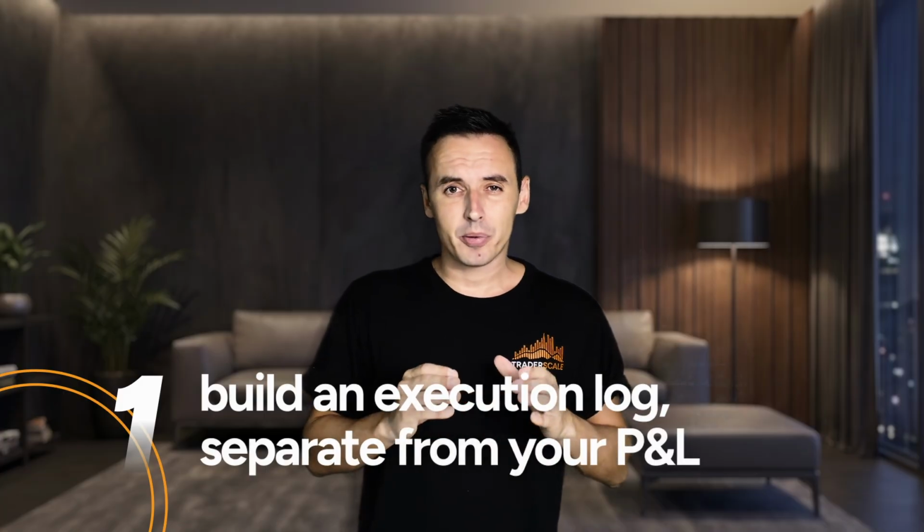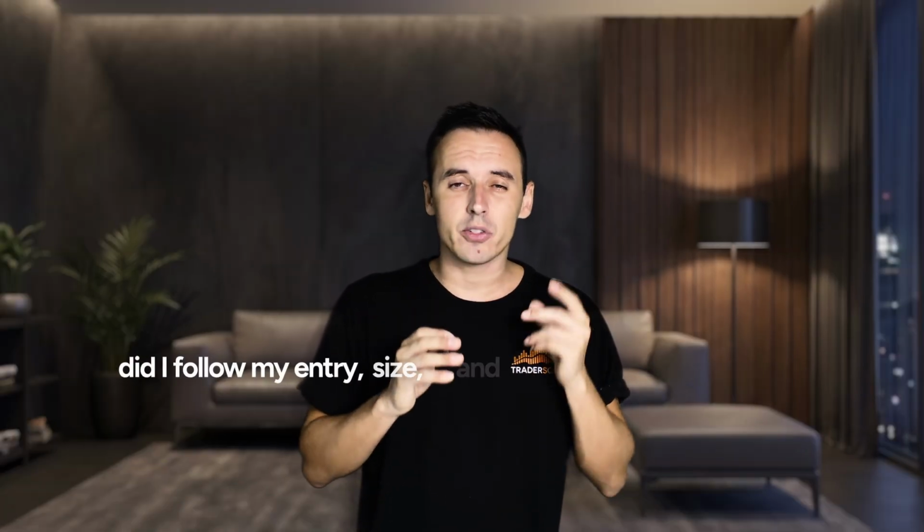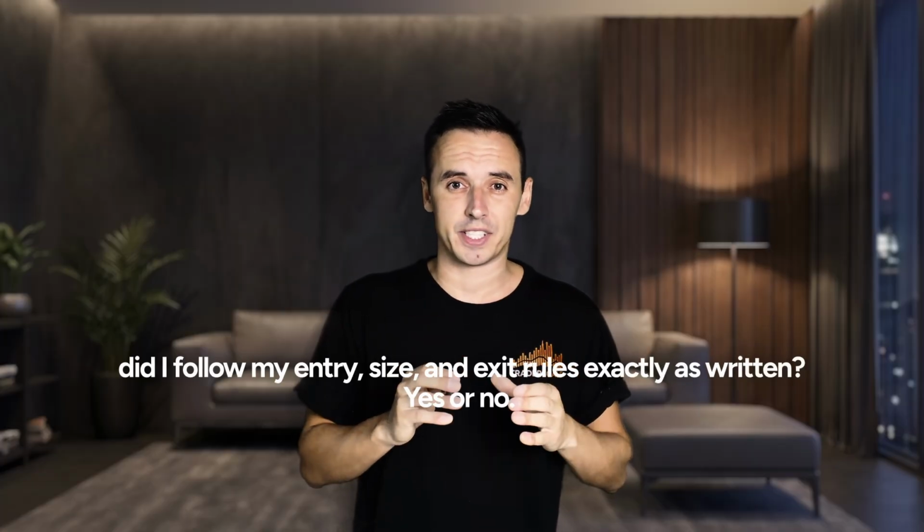Here's what our most consistent traders at TraderScale do to close this gap. 3 practical steps. Step 1. Build an execution log, separate from your P&L. For every trade, record one simple thing. Did I follow my entry, size, and exit rules exactly as written? Yes or no. Not how much you made or lost, just whether you executed the plan.